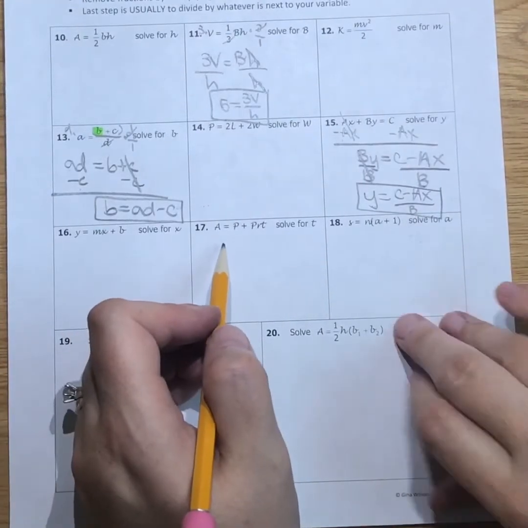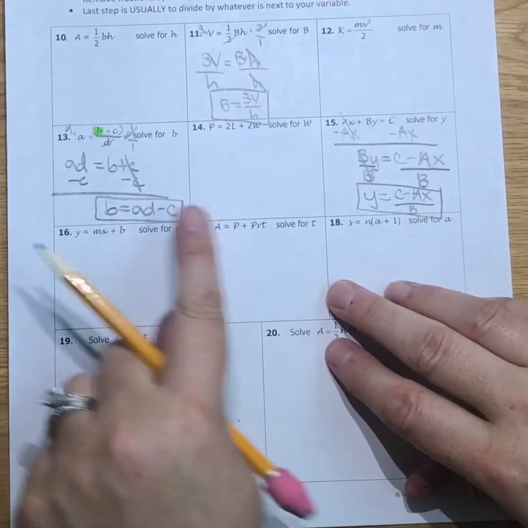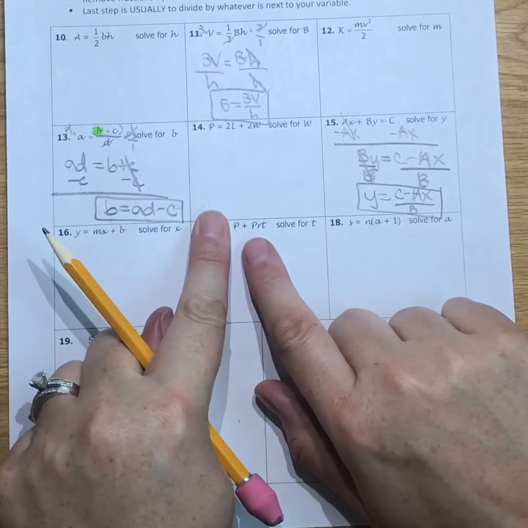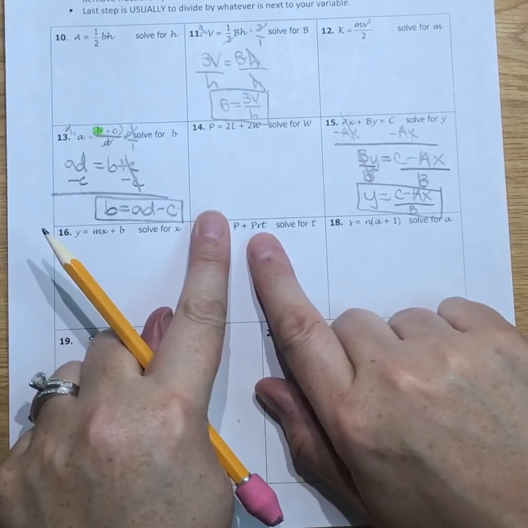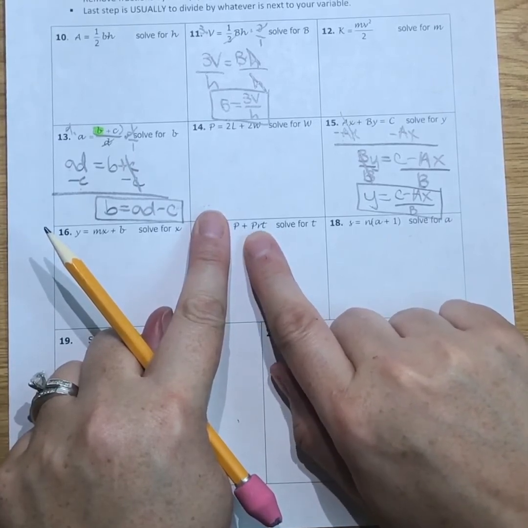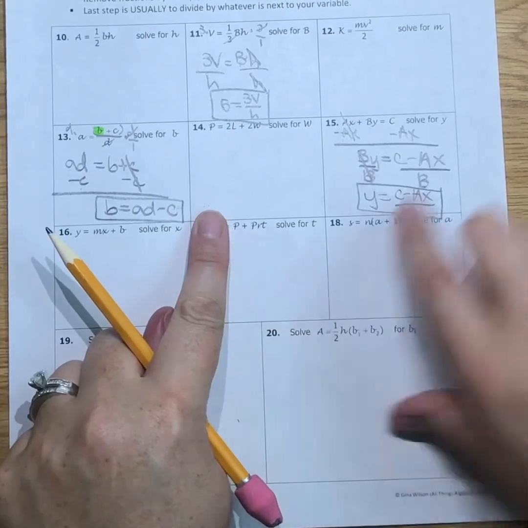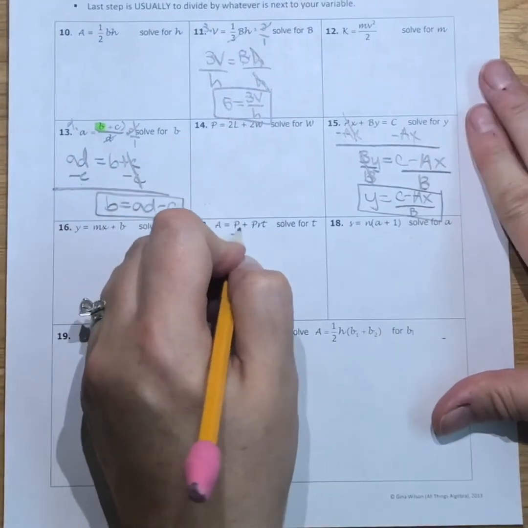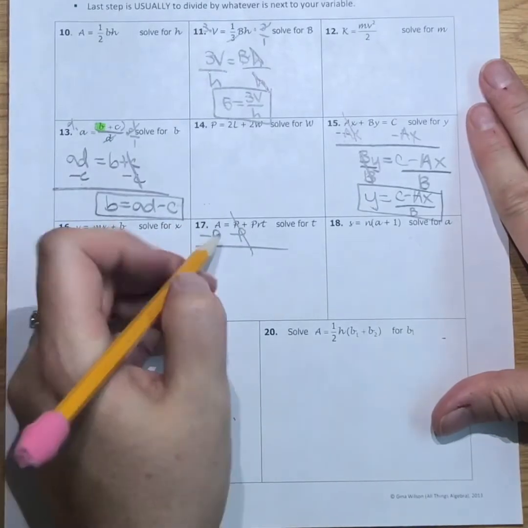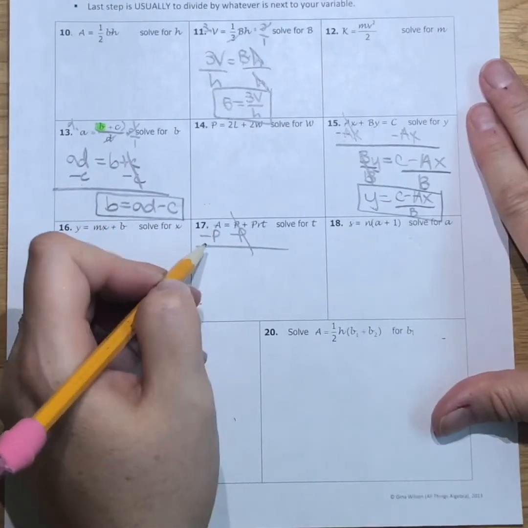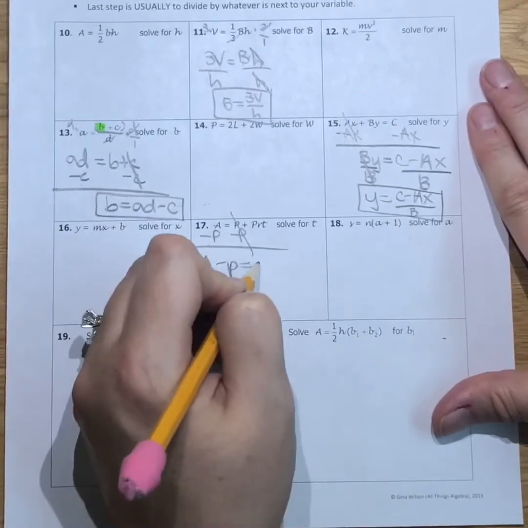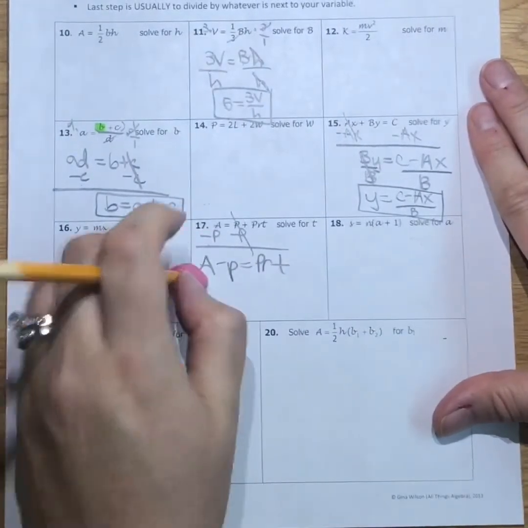Now look at 17. We want to solve for t. Now this is on the right-hand side. Well, t is stuck with r and p through multiplication, so that's going to be the last thing that we do. We have to undo the plus p first. And since p is positive, we're going to do negative p on both sides, or minus p. So it eliminates on the right-hand side. The left-hand side, we just can't combine like terms, so we just write a minus p equals prt.